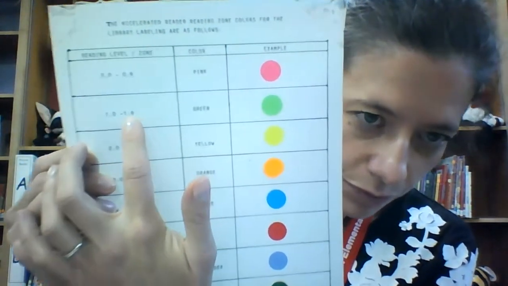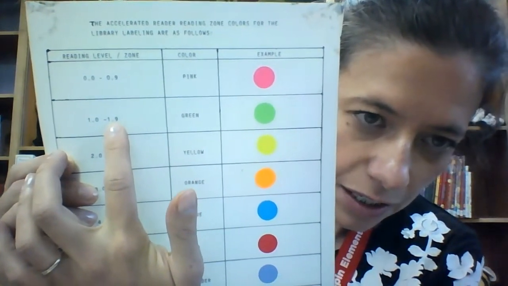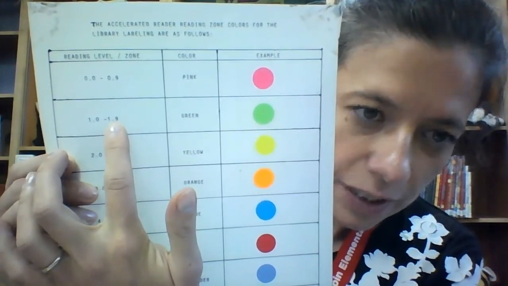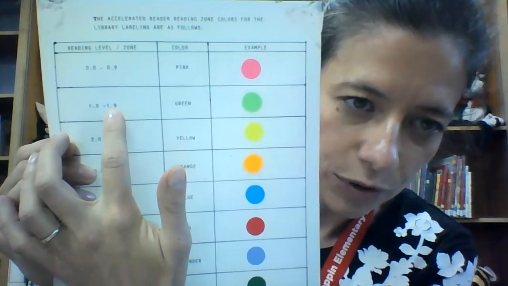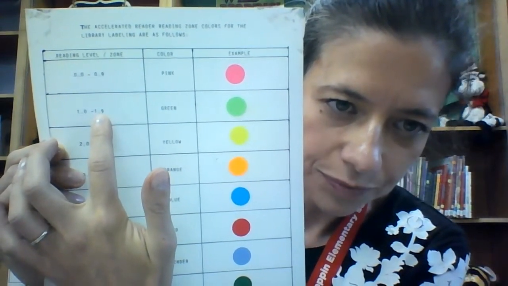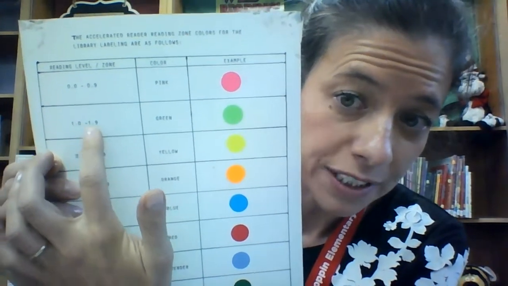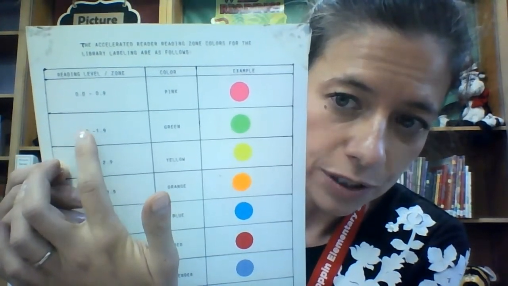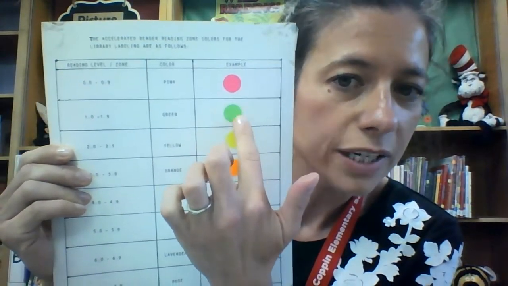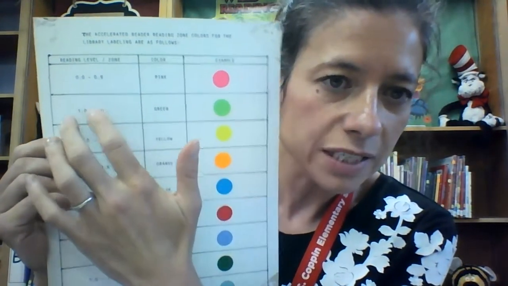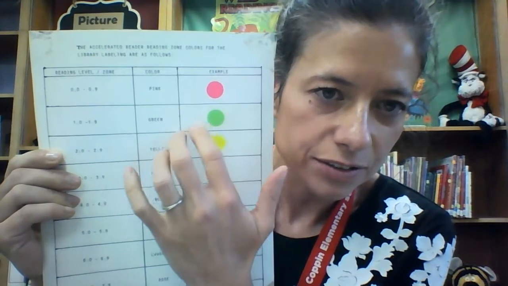So if you find an ebook on our online catalog and it says 1.7, for example, it doesn't have to say 1.0 or 1.9, it can say 1.7. You know, oh, okay, that's green. That's like first grade reading level, advanced kindergarten, I would say.